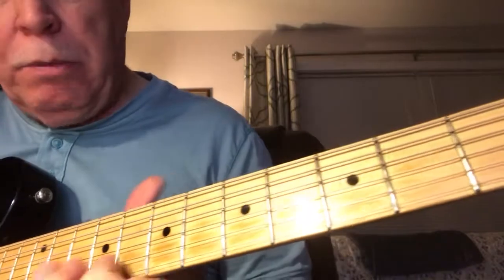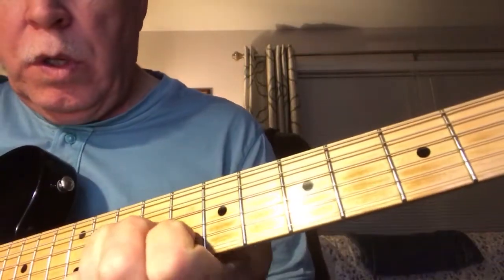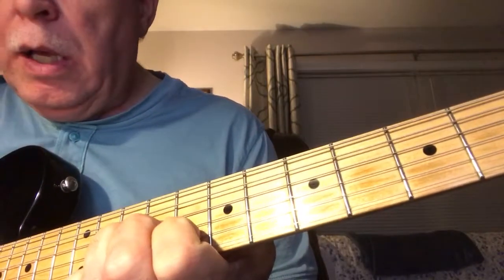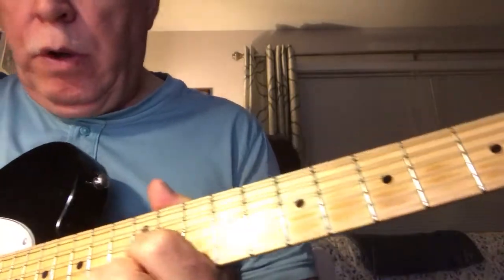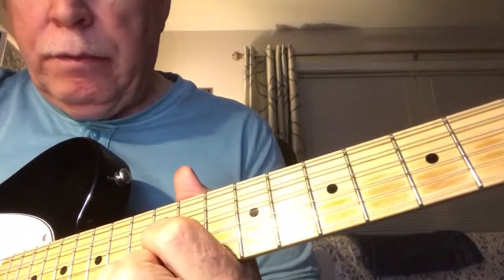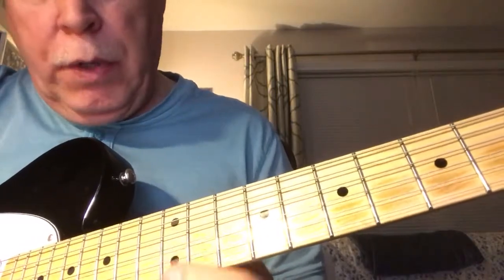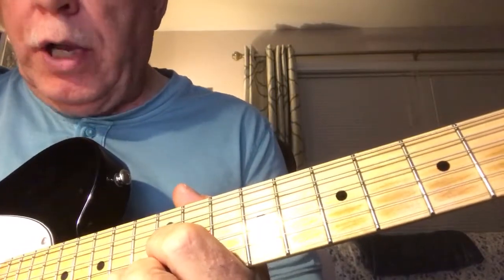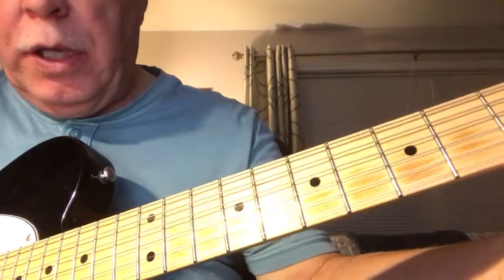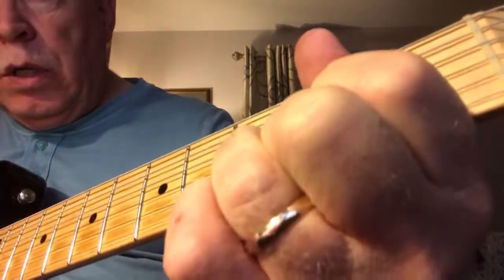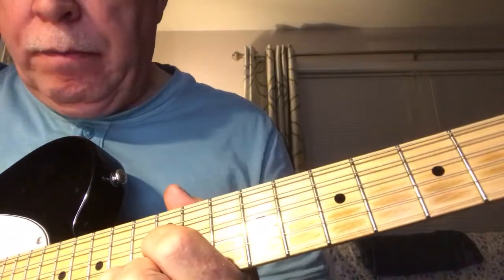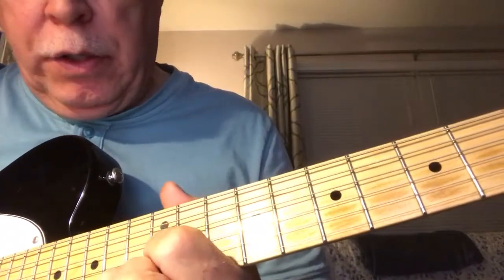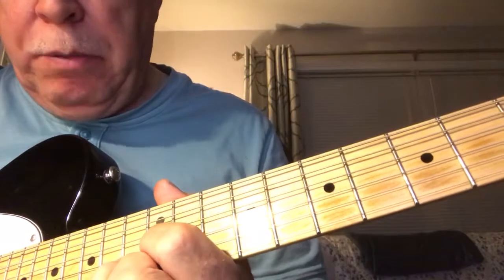Now there's another C major, and I'm going to get into that in just a little bit. There's another C major on down the neck in the 12th fret, where the double dots are. Get the bottom 3 strings just like you're playing in D major at the end up here. Come down to the 12th fret, and in the D formation, this is C major.